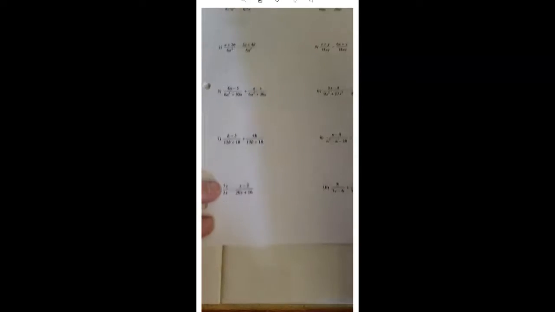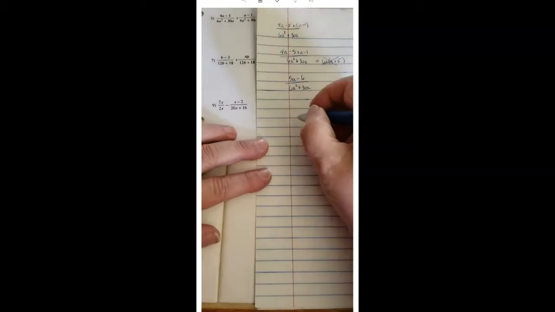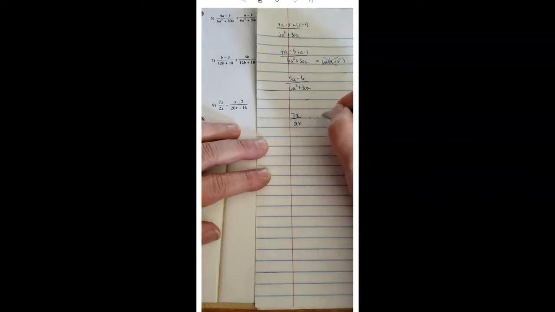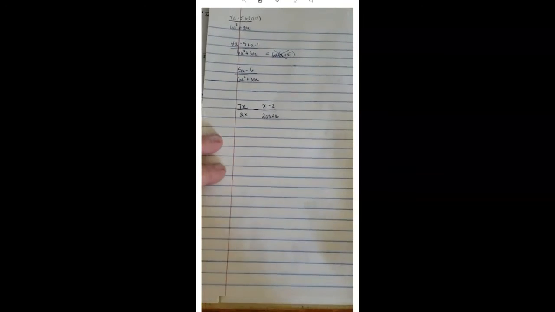Let's try another one. Number 9 has a 7x and a 2x and an x minus 2. Don't forget that subtract sign there. And a 20x plus 16. Does it already have a common denominator? No.